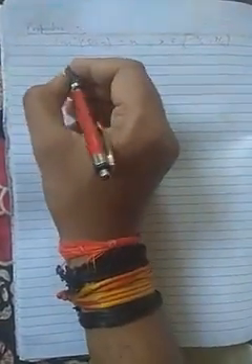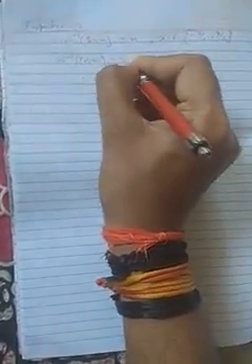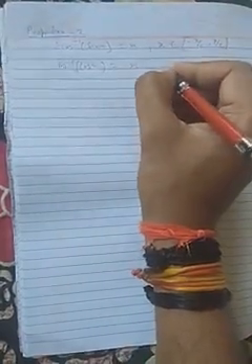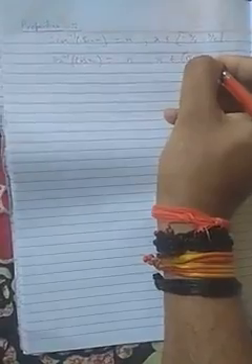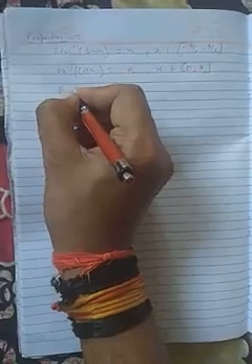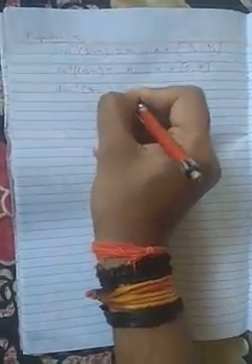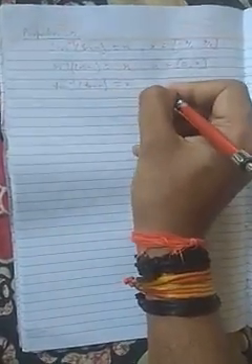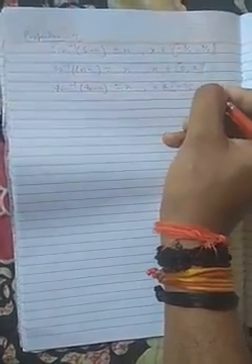Second property, cos inverse cos x equals x, again for x an element of the closed interval 0 to pi. Now tan inverse tan x equals x, for x an element of minus pi by 2 to pi by 2.